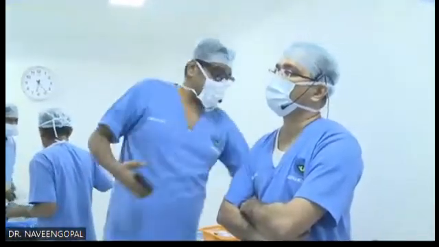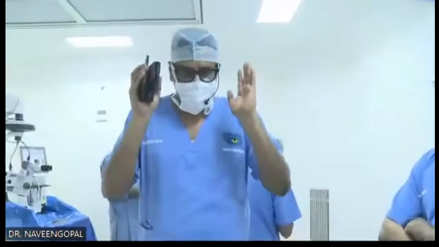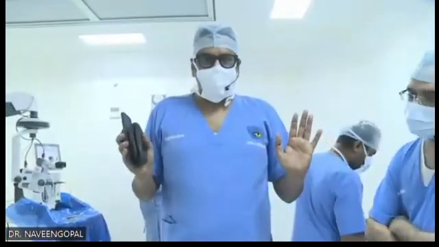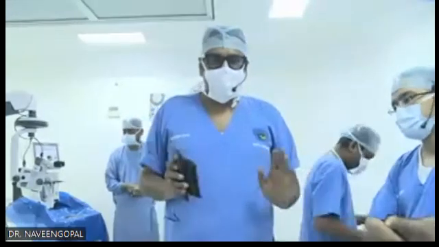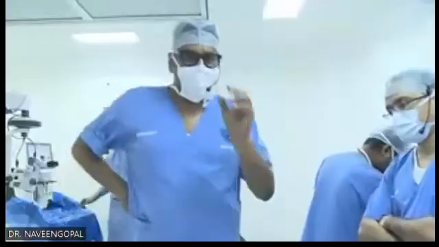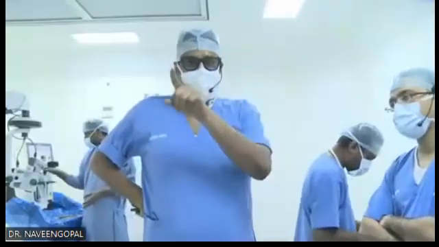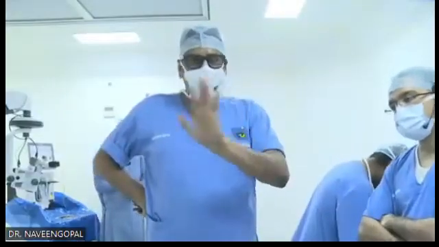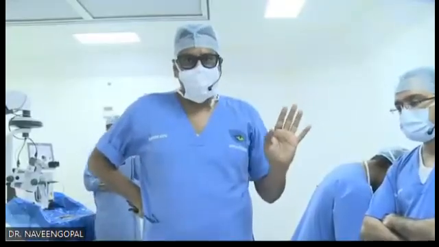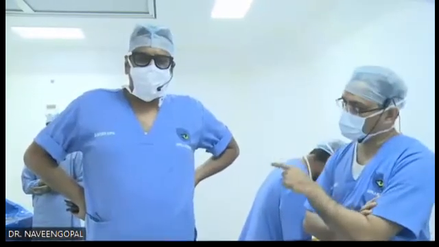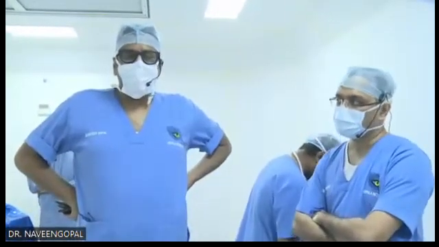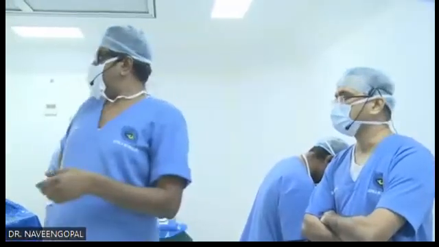See, what is angle kappa? The difference between the visual axis and your pupillary axis. If it is more than 5 degrees, please don't put anything else. Please go for monofocal. Any monofocal will do. If the difference between pupil center and the visual axis is more than 5 degrees, please don't put multifocal. They'll never be happy. If it is less than 5 degrees, you can just slightly decenter based on your Purkinje images. Yes. Thank you.